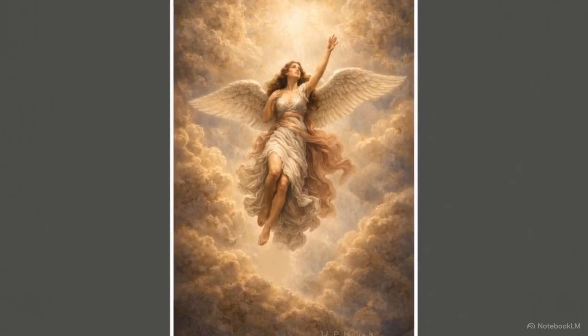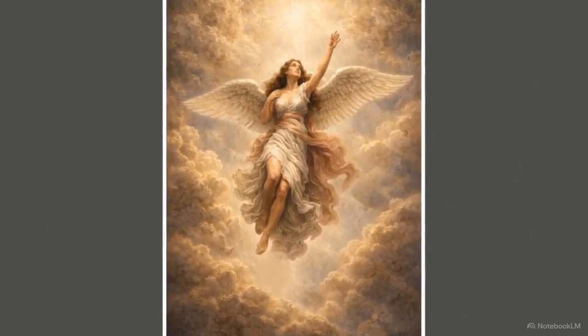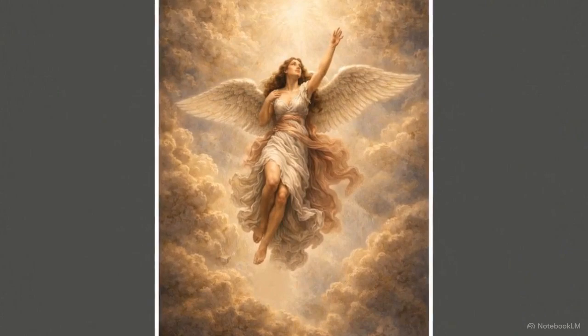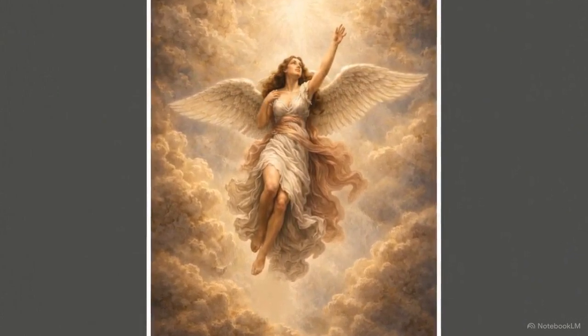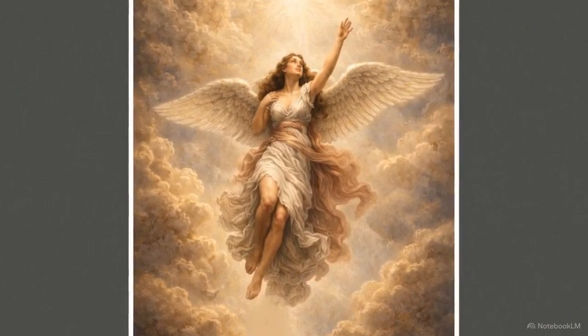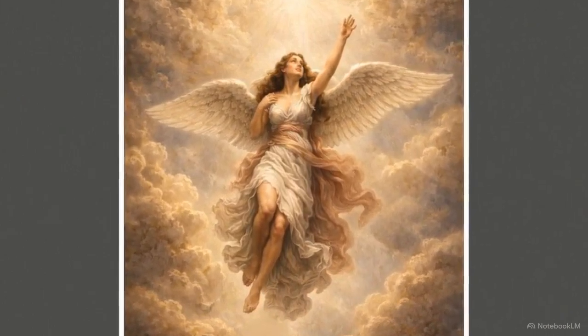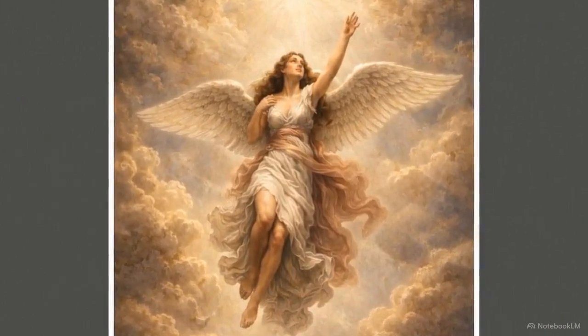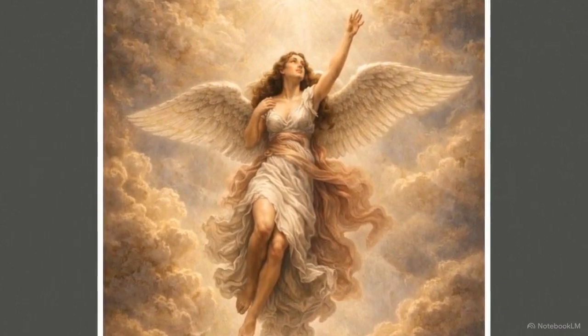Look at this winged woman ascending through luminous clouds. Her posture sits between repentance and transfiguration. Notice the mechanics of her climb. Her ascent is strictly derivative. As John 15 states, "Apart from me, you can do nothing."